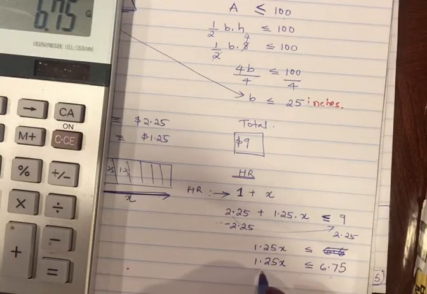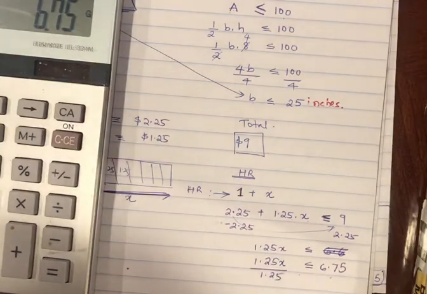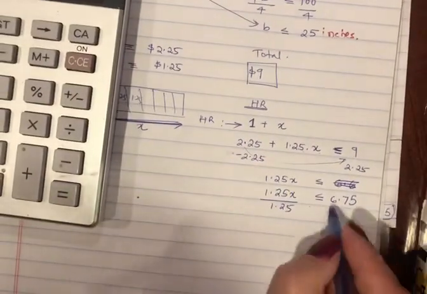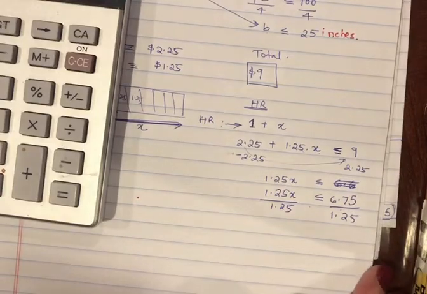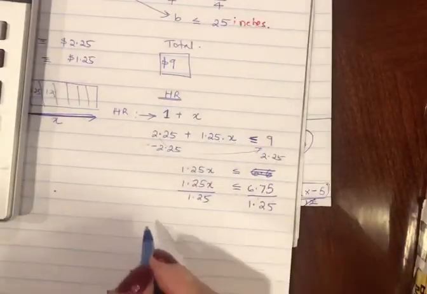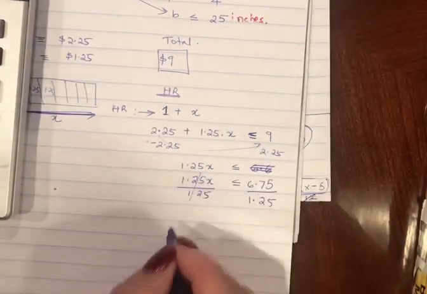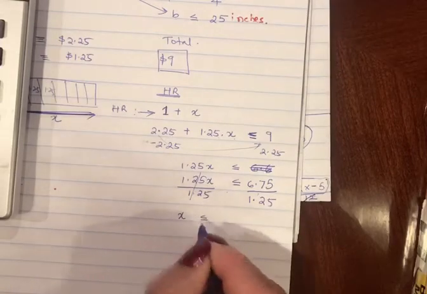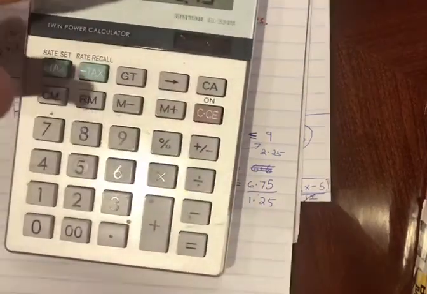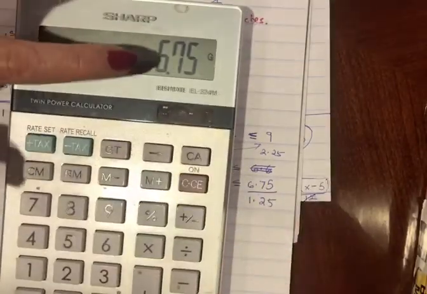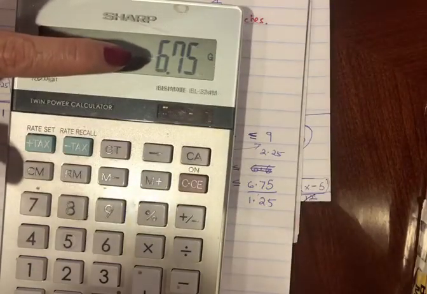Now we divide both sides by 1.25. This will cancel. x is less than or equal to, let's solve this. We already have 6.75 on our calculator.